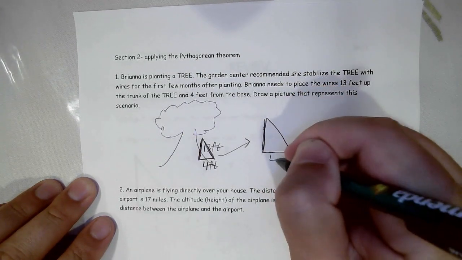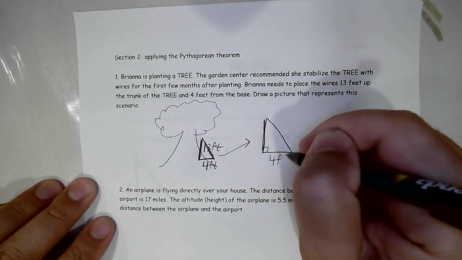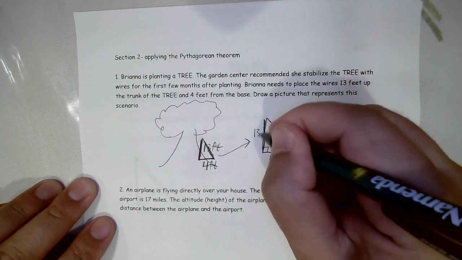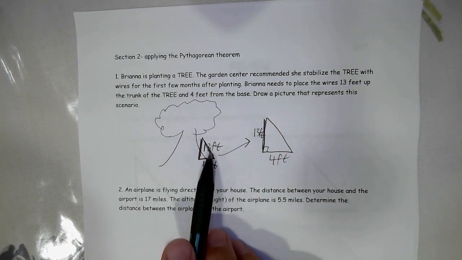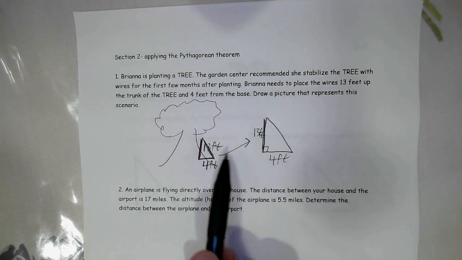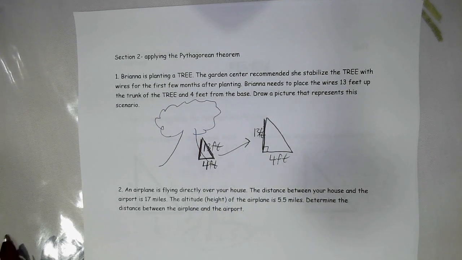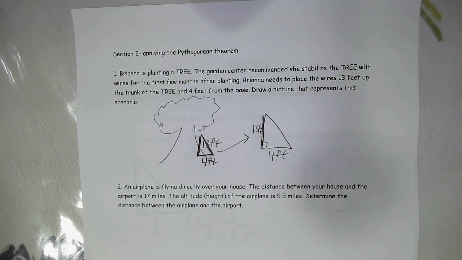just to make sure I'm being very clear that the 4 feet is here and the 13 feet is on the side. All right, if we make any little mistakes, feel free to erase or make a little zoom in like I did there too. And notice this says draw a picture that represents this scenario. It doesn't say solve for the missing value.